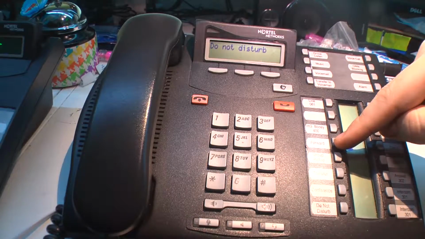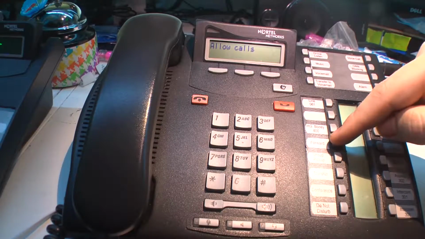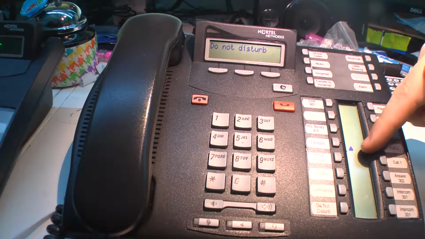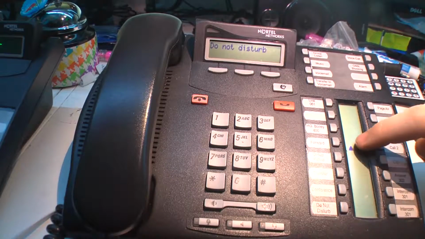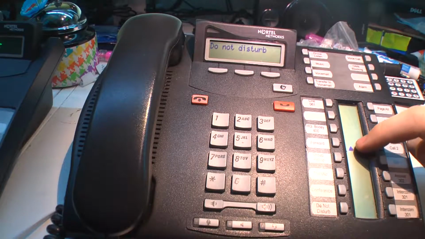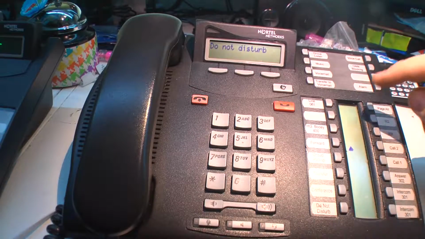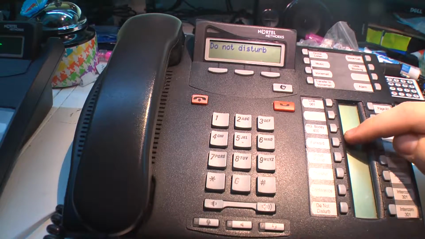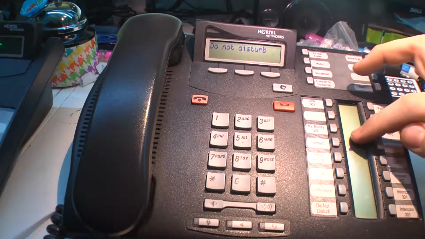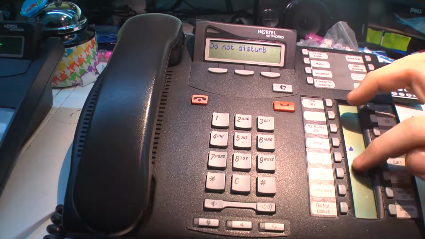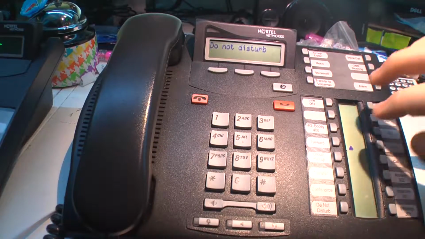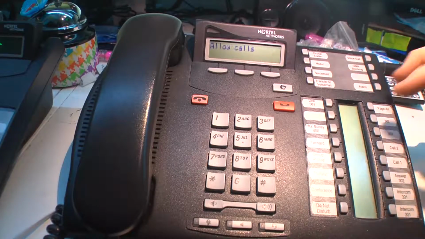So if I press it, do not disturb. If I turn it off, allow calls. And notice it has an indicator light too. So in this case, the indicator for do not disturb is a standard feature indicator, the triangle. Call forward is really the only one that has a special indicator. Those 3 handsets you saw is the symbol for call forward, and that kind of shows up in a couple other places. But this is basically do not disturb.